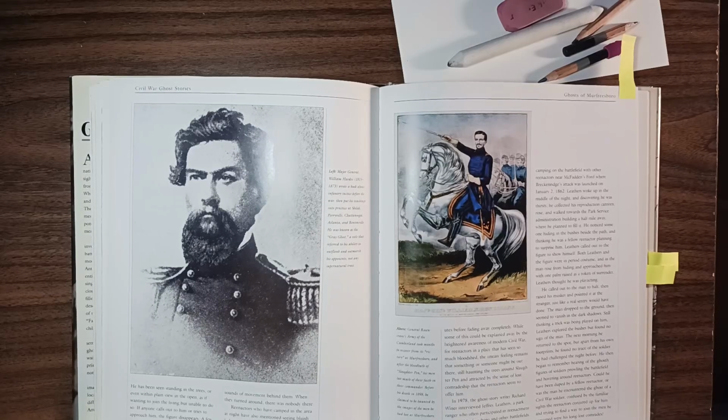In 1978, the ghost story writer Richard Weiner interviewed Jeffrey Leathers, a park ranger who often participated in reenactment events at Murfreesboro and other battlefields. According to the account, Mr. Leathers was camping on the battlefield with the other reenactors near McFadden's Ford, where Breckinridge's attack was launched on January 2, 1862. Leathers woke up in the middle of the night, and discovering he was thirsty, he collected his reproduction canteen, rose, and walked towards the Park Service Administration's building a half-mile away, where he planned to fill it.